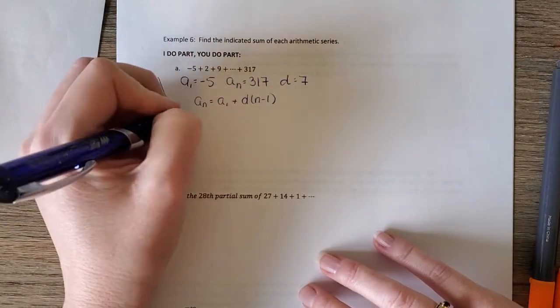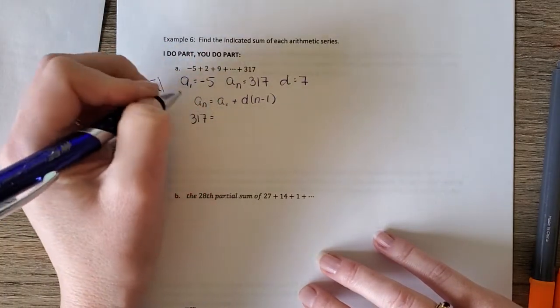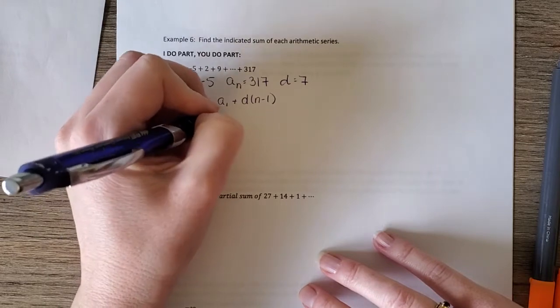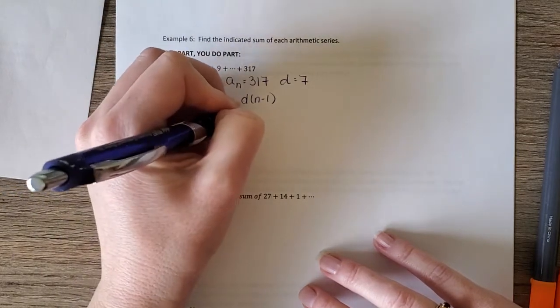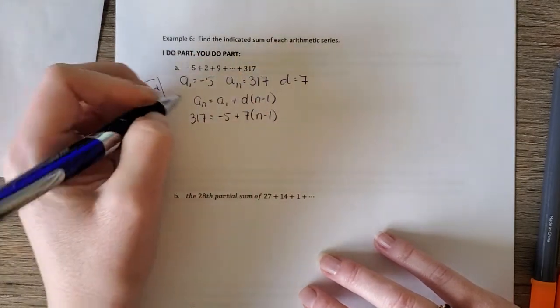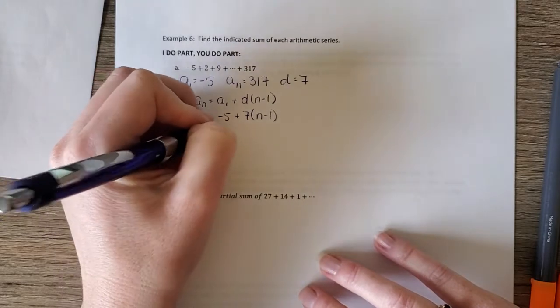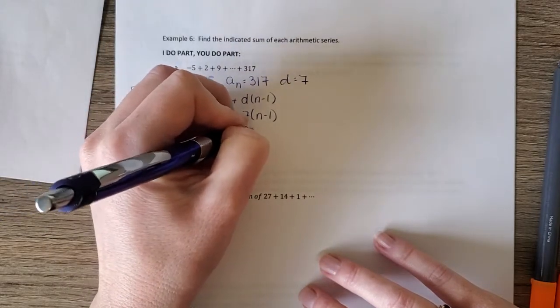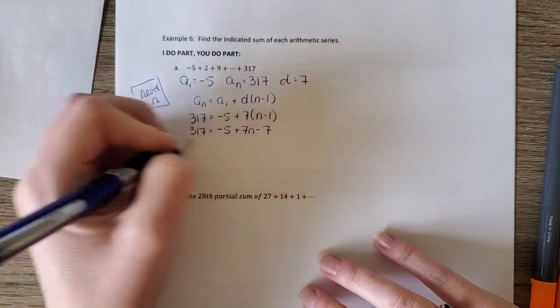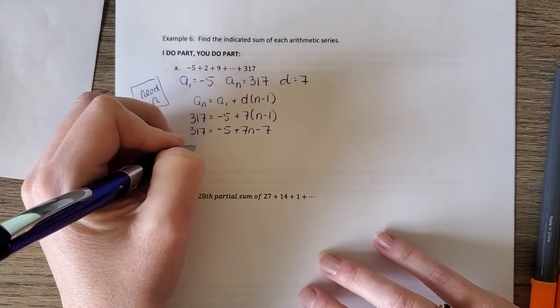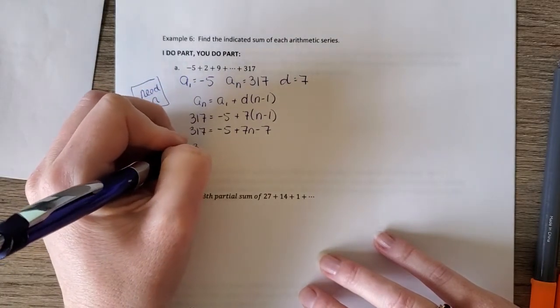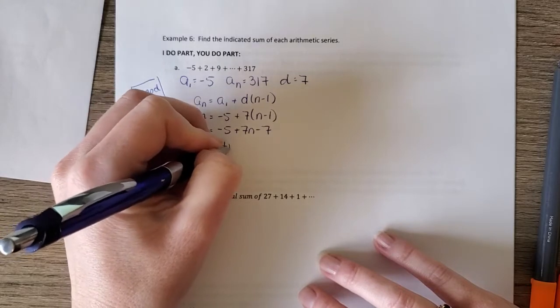So let's plug in: 317 equals a1 is -5, d is 7, we don't know n. 317 equals -5 plus 7n minus 7. If we move our terms to the other side, we're going to get 329 equals 7n.